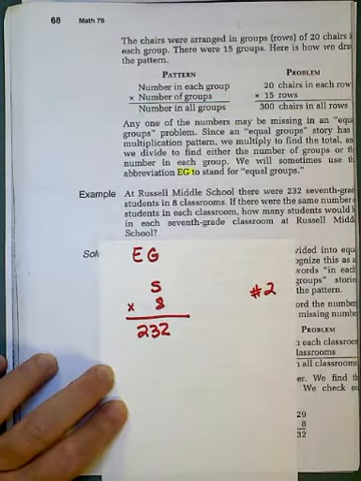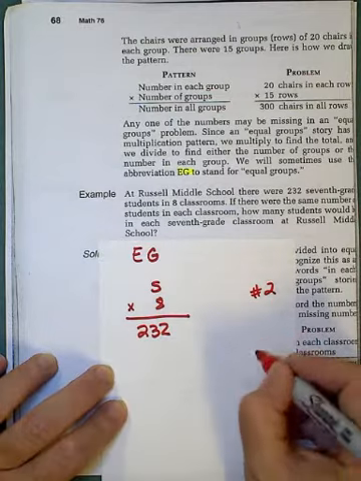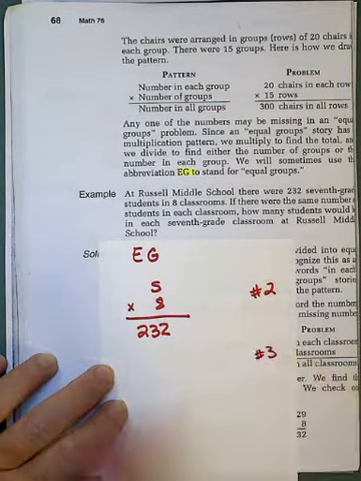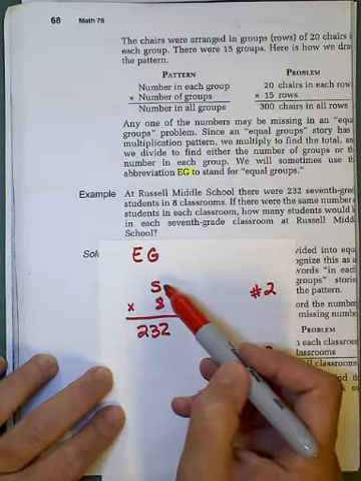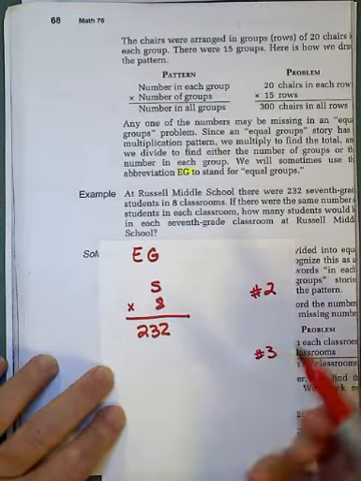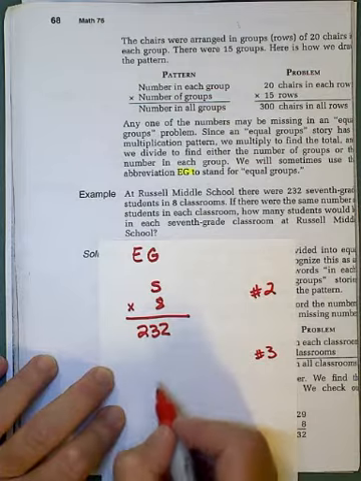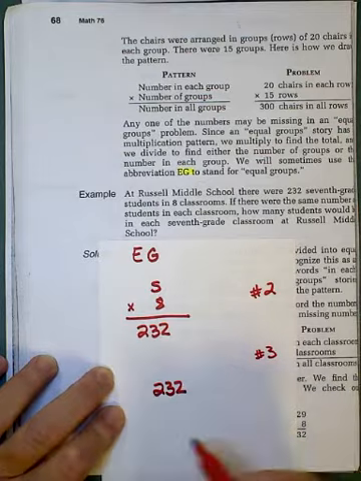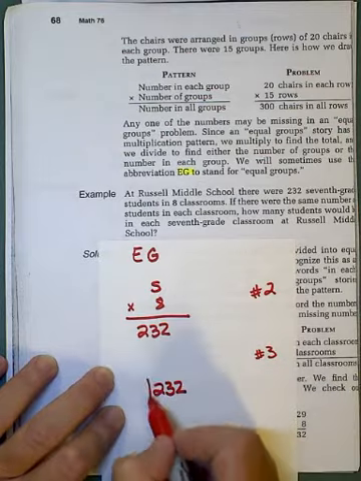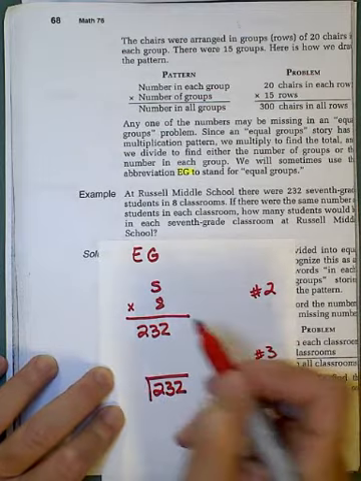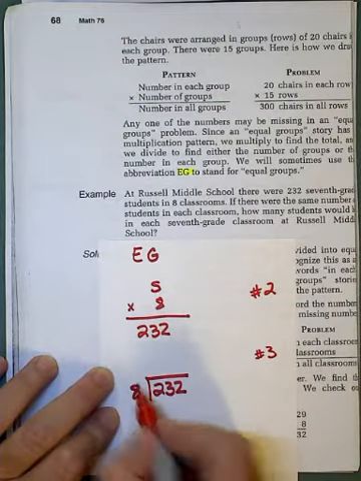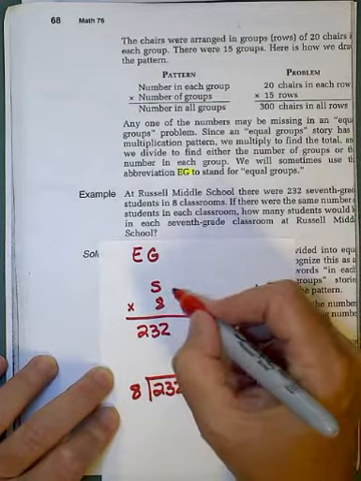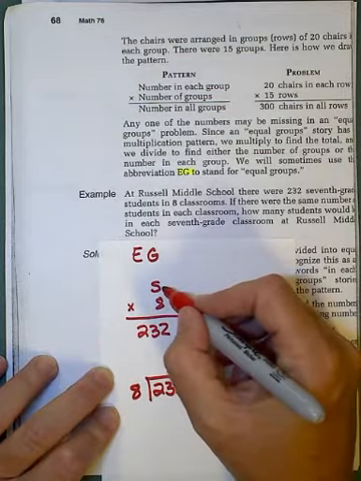Now we're ready for step 3. We remember that when we have a missing number in a multiplication problem, we can find our missing number by taking this product, 232, and making it our dividend. We'll divide it by one of our factors, which we know, which is 8, and we'll arrive at our missing number.